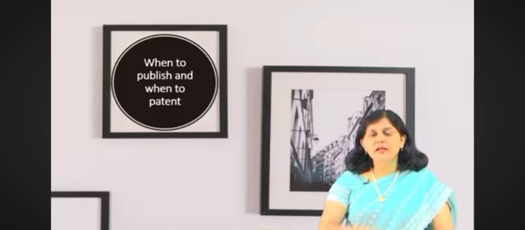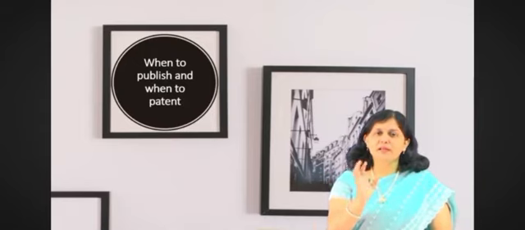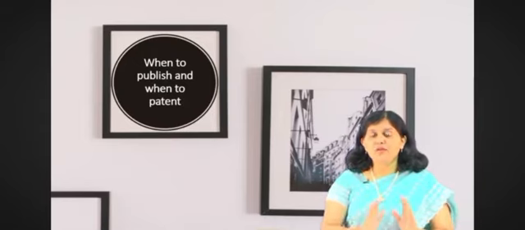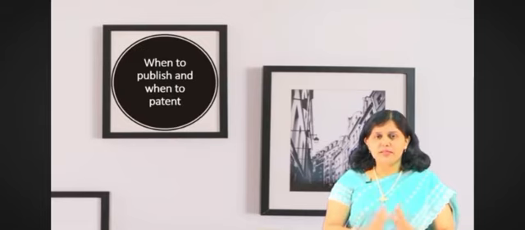We will not go into detail on that, but we have to concentrate on the publication and the patent filing. And we know that without patent filing, you should not publish. That is a must. We know that.